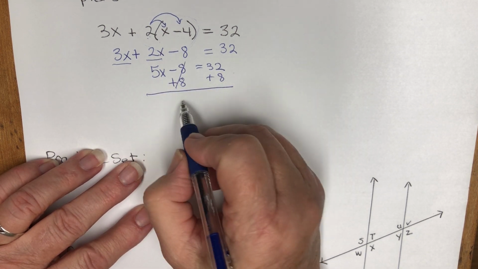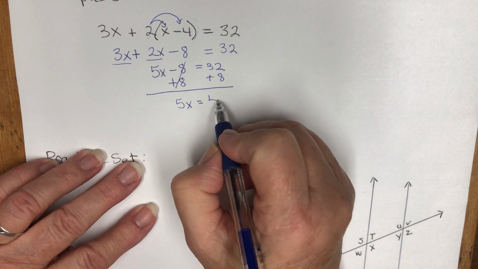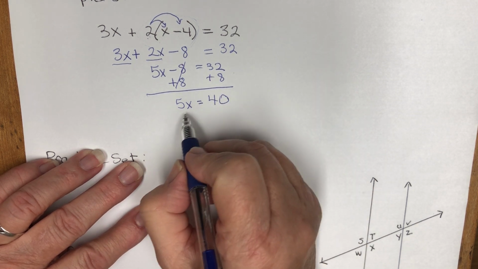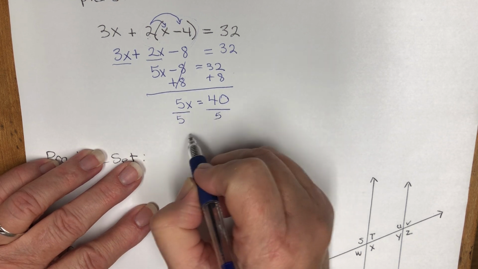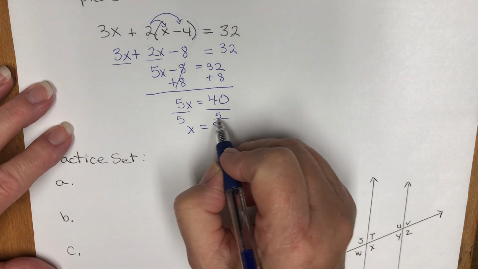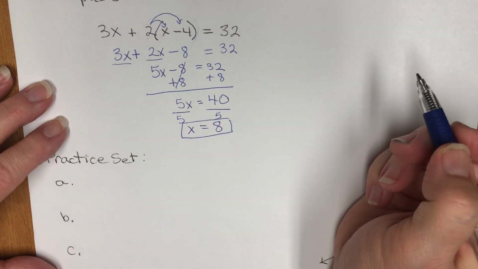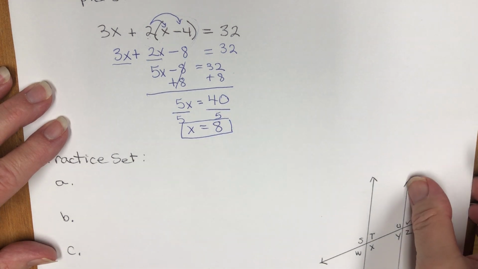Now this is 0, and we have 5x is equal to 40. To isolate my x, I divide each side by 5. X is equal to 8. And there is my answer. And now we're up to the practice set.